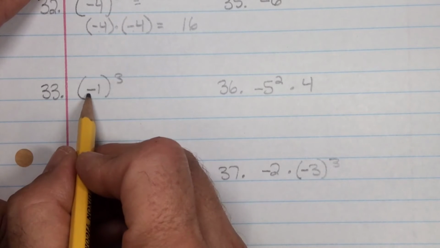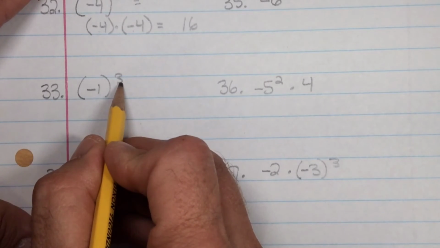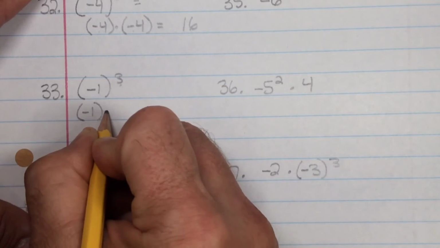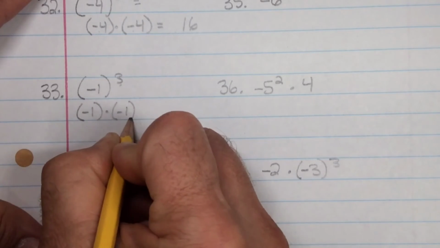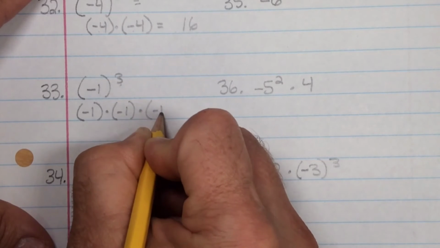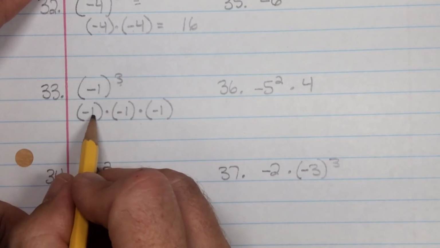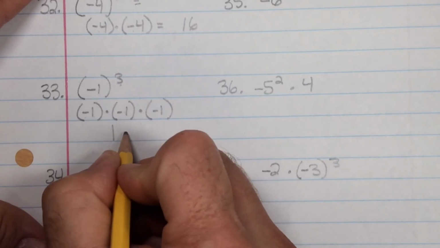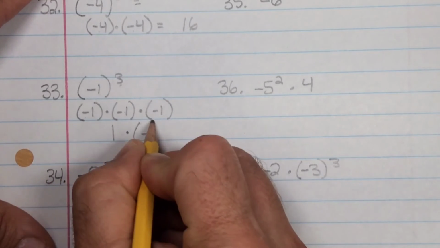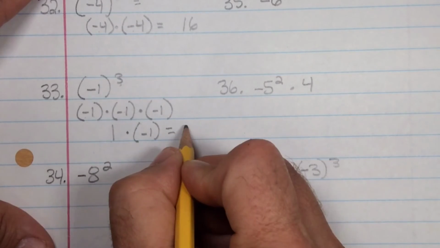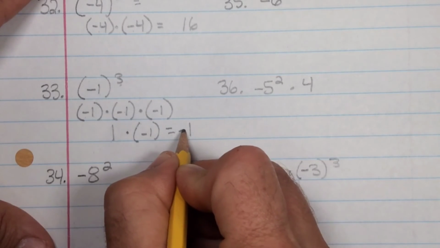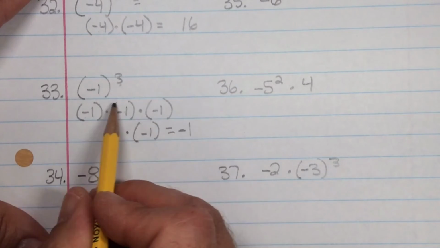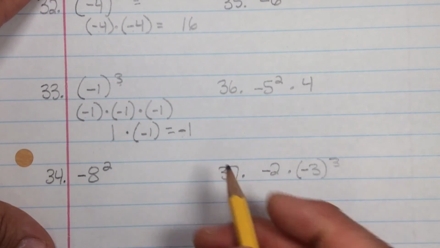For number 33, negative 1 in parentheses to the third power, or cubed. So I've got in parentheses negative 1 times in parentheses negative 1 times in parentheses negative 1. Well, negative 1 times negative 1 gives me a positive 1, because same sign, positive, times one more negative 1 here. 1 times 1 is 1, but I have different signs, so it's a negative 1. We should have known that up here because we have an odd number of negatives. My answer was going to be negative.